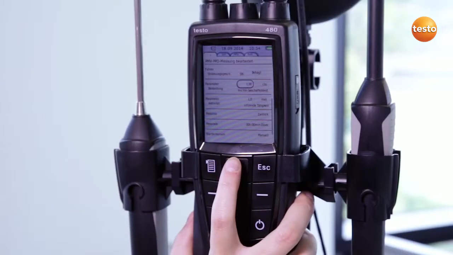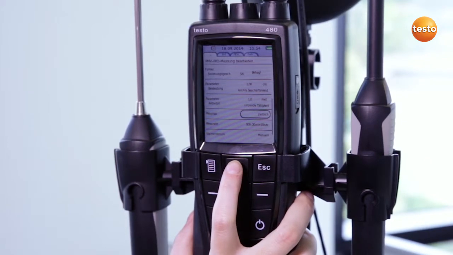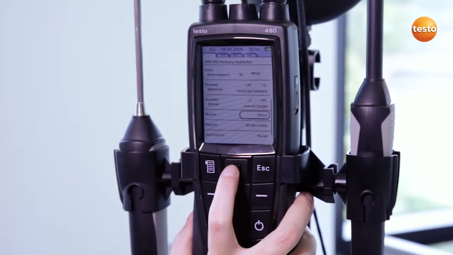I've connected all the required probes to the Testo 480. I place everything together on the tripod. The Testo 480 has its own measurement program, which guides me step by step through the settings. In addition to the measured parameters, I need to input information on the type of clothing and the degree of activity of the staff. For example, at 22 degrees centigrade, light summer clothing and a seated office job lead to a perception of the temperature as too low.